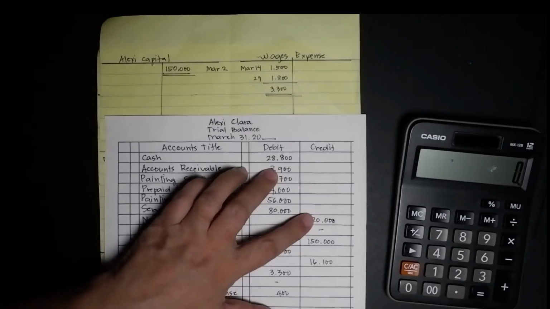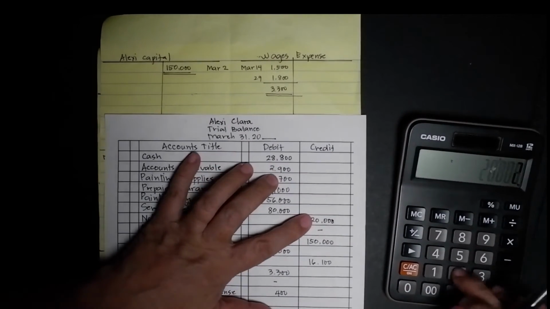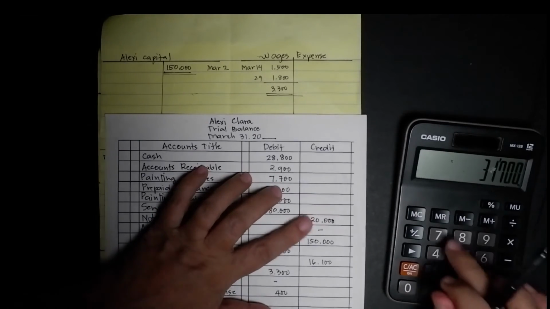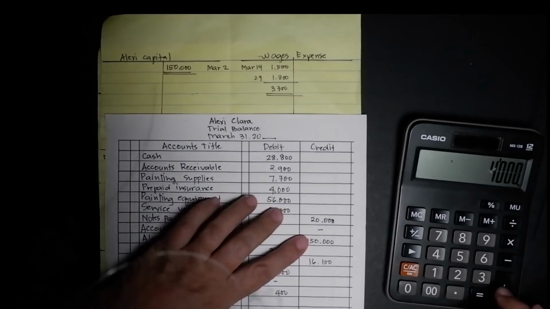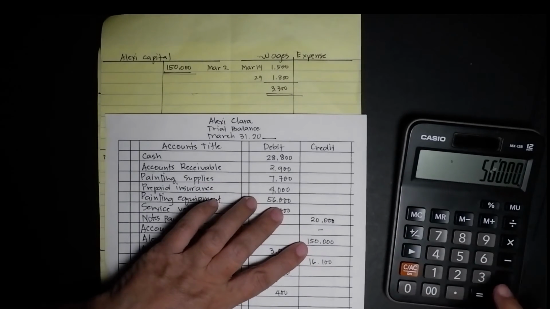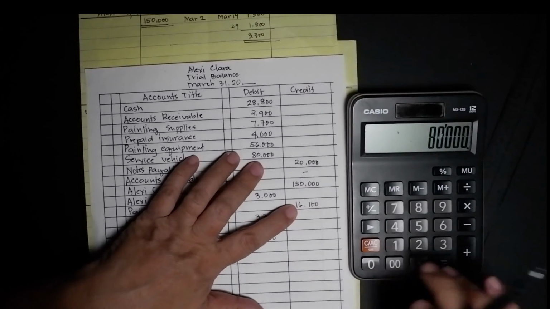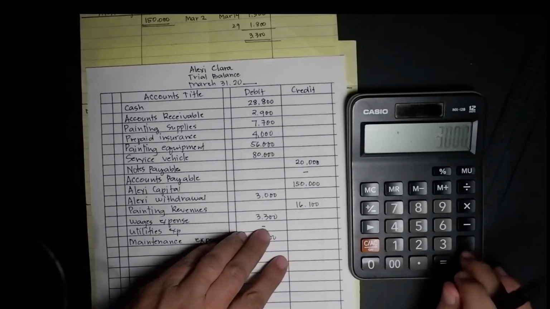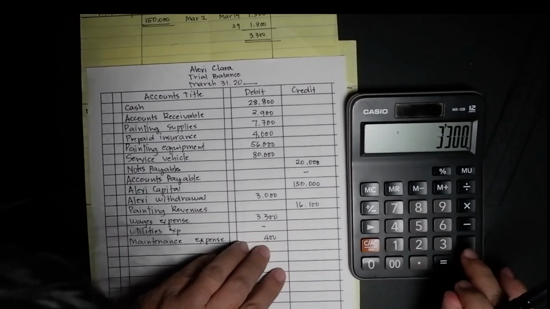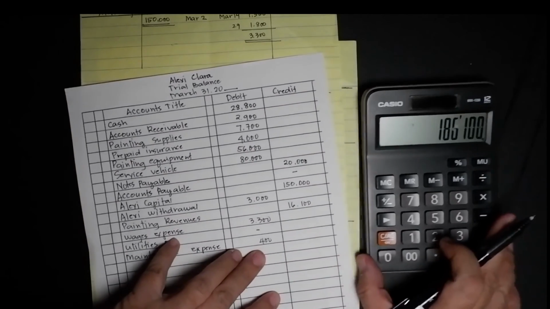So we have 28,800 plus 2,900 plus 7,700, 4,000, then 56,000. Then we have 80,000, then 3,000, and 3,300, 400, 186,100.